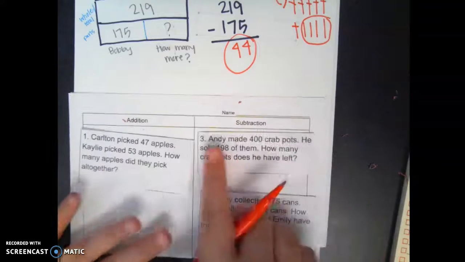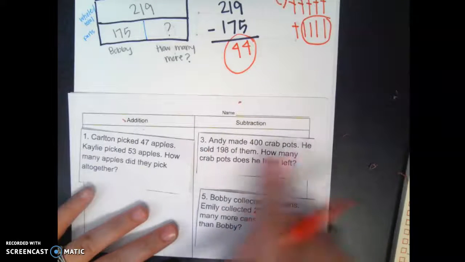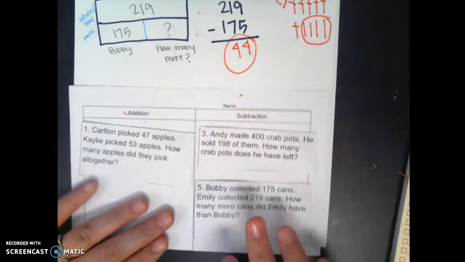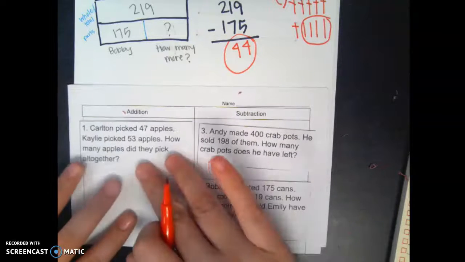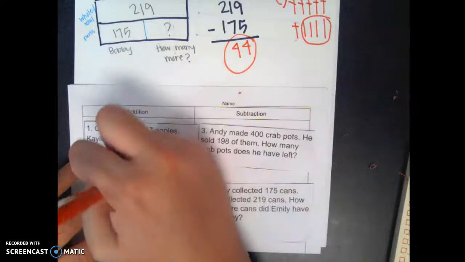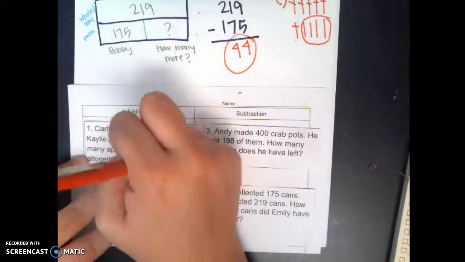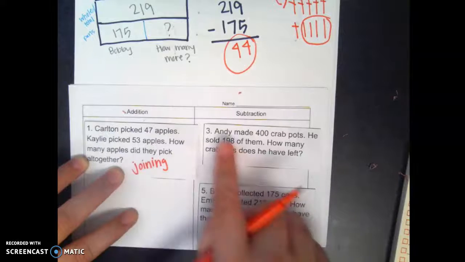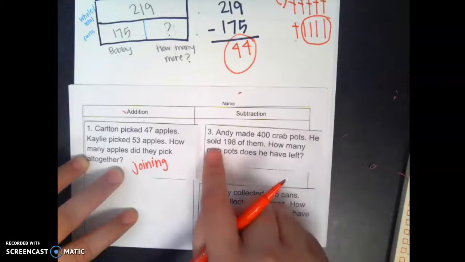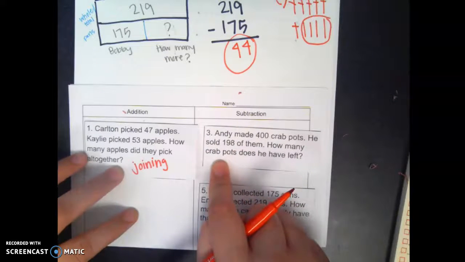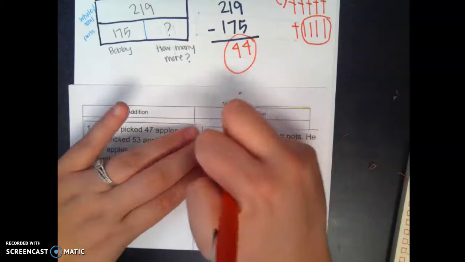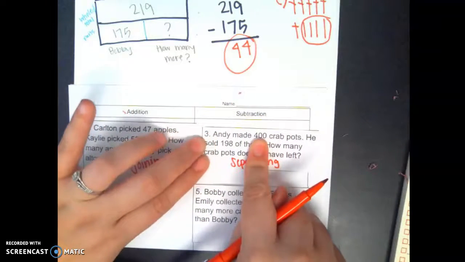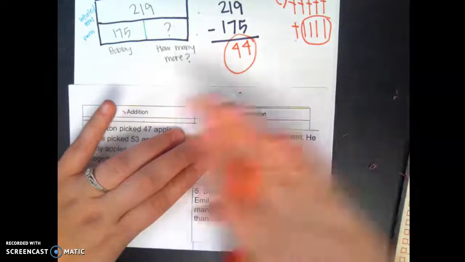Let's look at our subtraction. Andy made 400 crab pots. He sold 198 of them. How many crab pots does he have left? And I want us to look at the difference. This is a joining right here. This is joining. You are joining 2 numbers together to find a total. Andy made 400 crab pots. He sold 198 of them. How many does he have left? This is separating. I'm taking a total, and I'm taking some away.